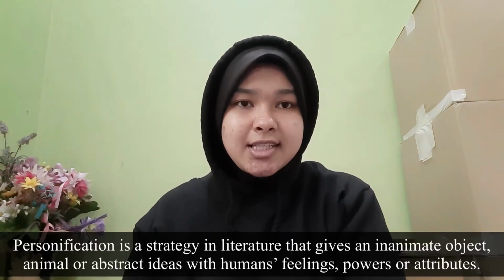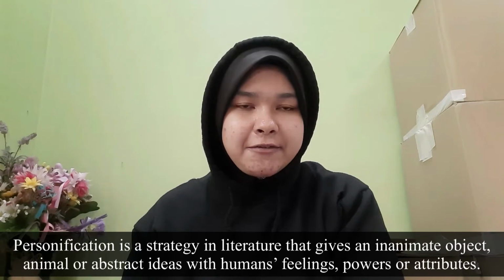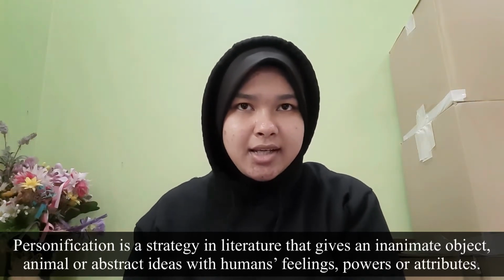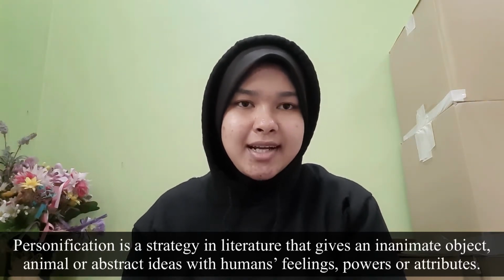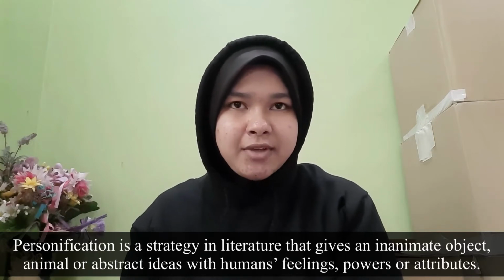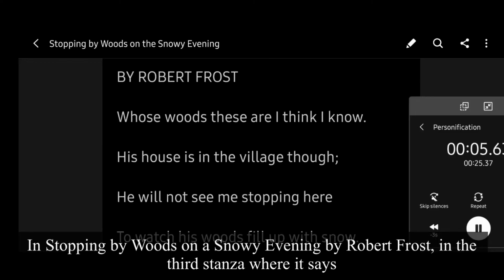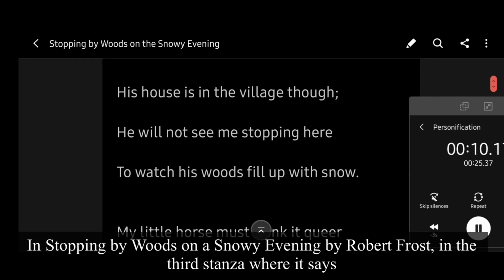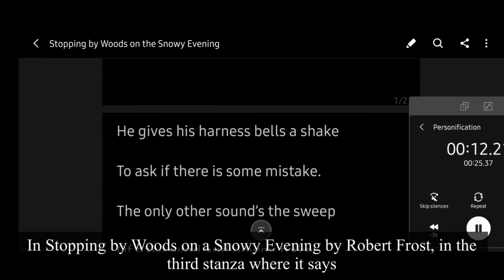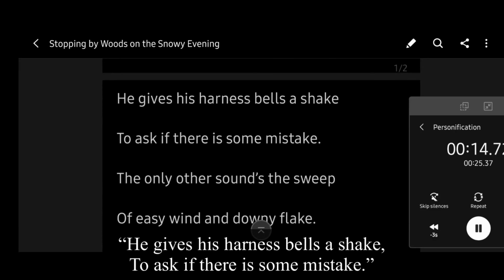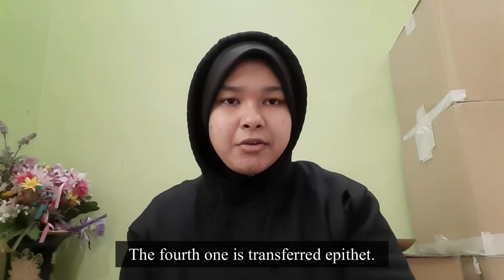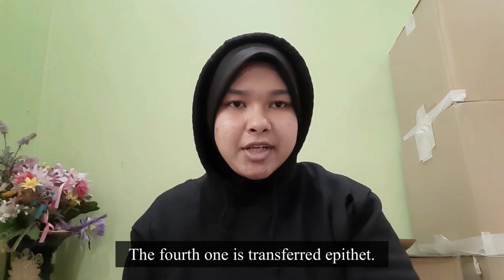Personification is a strategy in literature that gives an inanimate object, animal, or abstract idea human feelings, powers, or attributes. In "Stopping by Woods on a Snowy Evening" by Robert Frost, in the third stanza, it says, "He gave his harness bells a shake to ask if there is some mistake." The fourth one is transfer epithet.